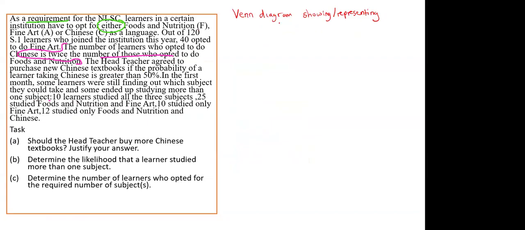But since it is representing, you can say Venn diagram representing the subjects offered or opted for by different learners. Subjects opted for by learners. So this is your heading.